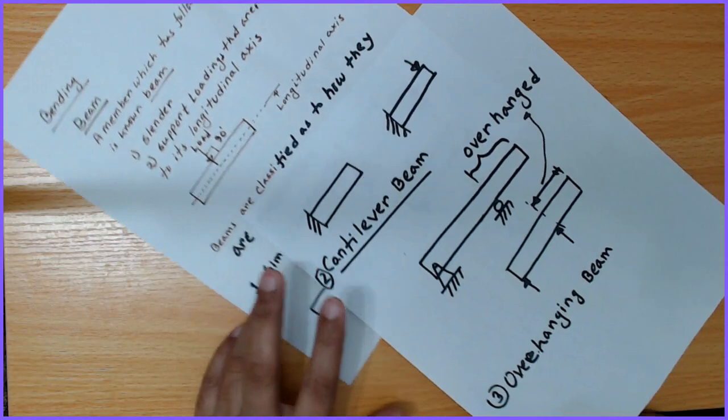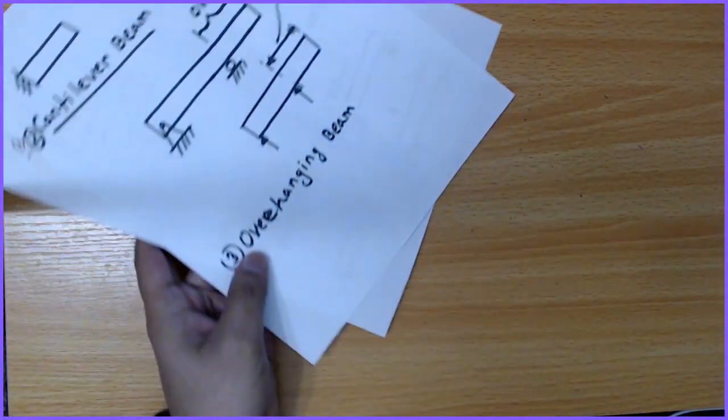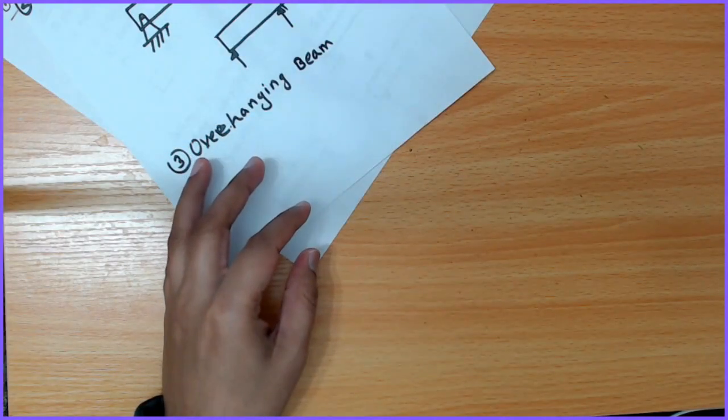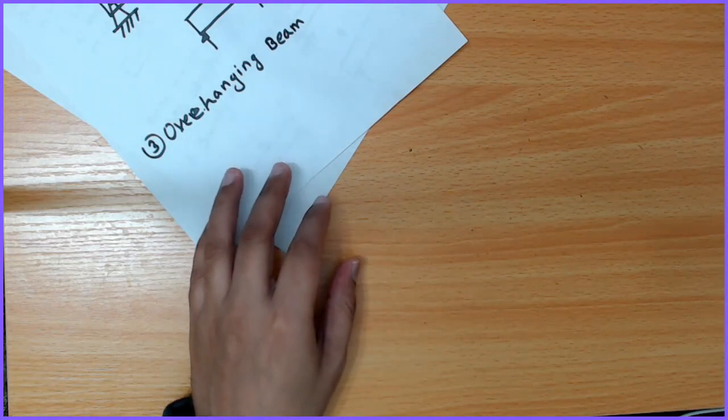So there is another classification of the beam, and this classification is based on the cross-sectional area of the beam.